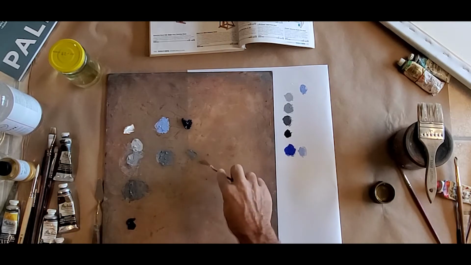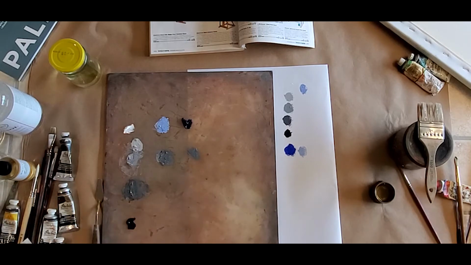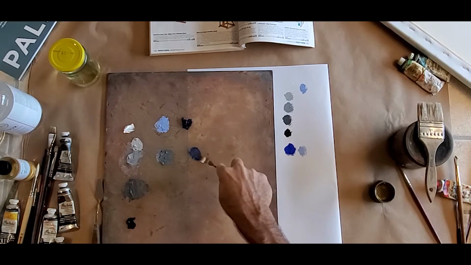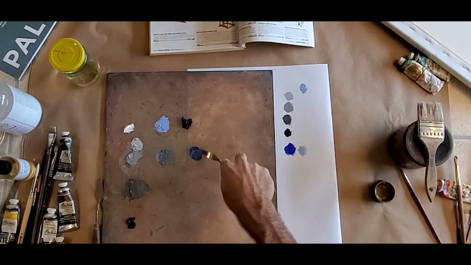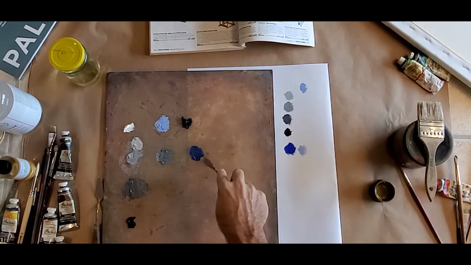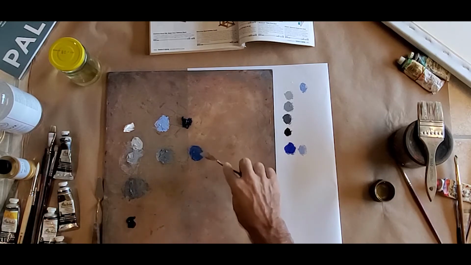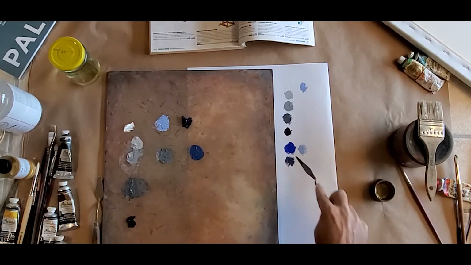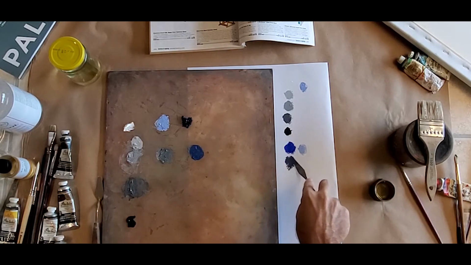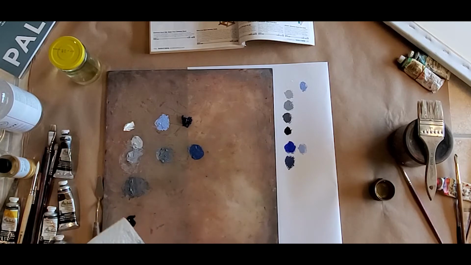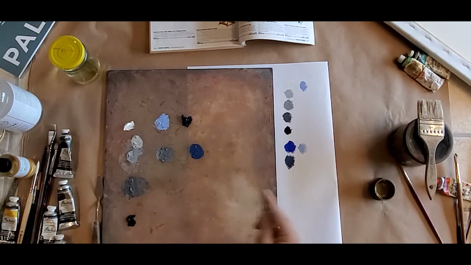So we're going to take this gray and also mix it with the blue. So when you see this, you have sort of a bluish gray. When you see it on the palette, it looks really blue. When you see it right next to the blue, it doesn't look blue at all, okay? So we can get a range in there.